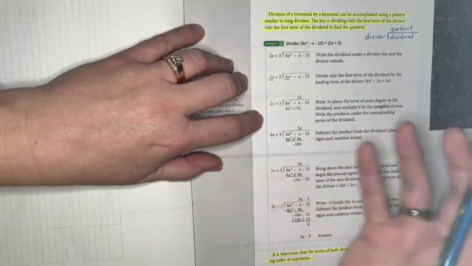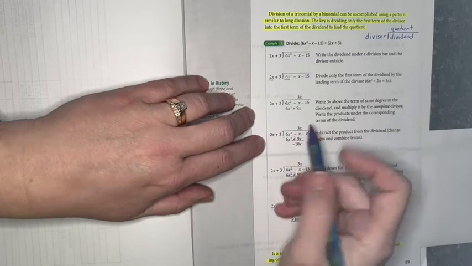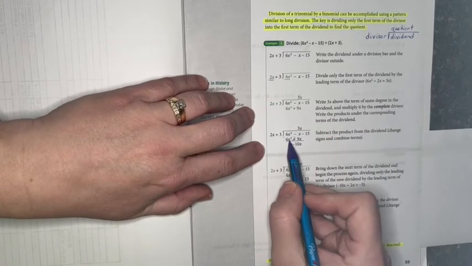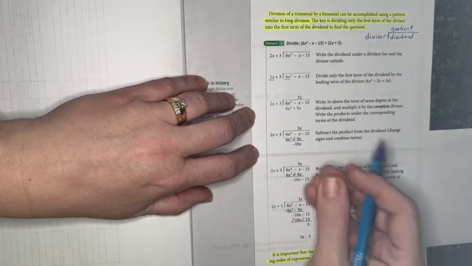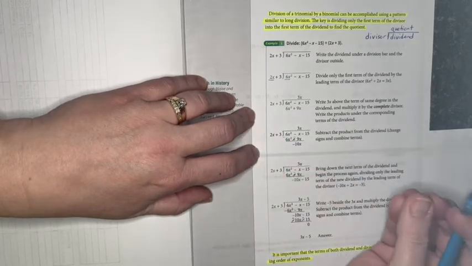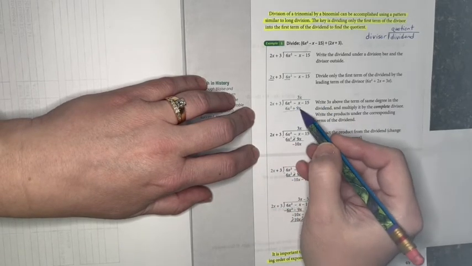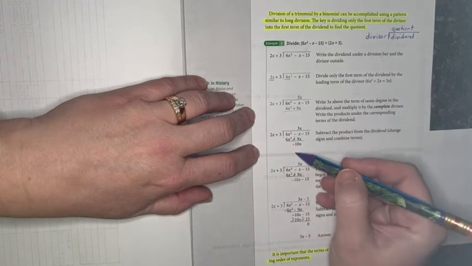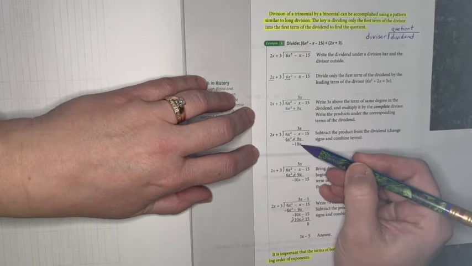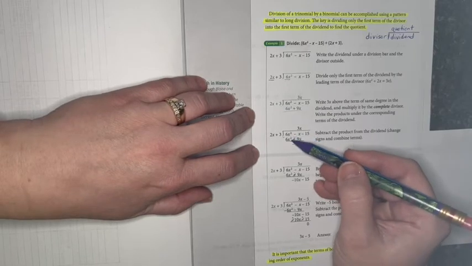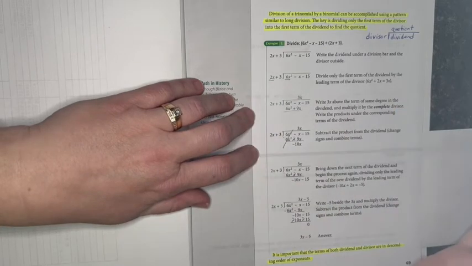The next step is to change the signs. This positive 6x squared becomes negative, and this positive 9x becomes negative. If one of them was negative already, we would make it positive. Now we can subtract. Negative x minus 9x gives me a negative 10x. Positive 6x squared minus 6x squared gives me 0. This is the goal, that these cancel each other out.